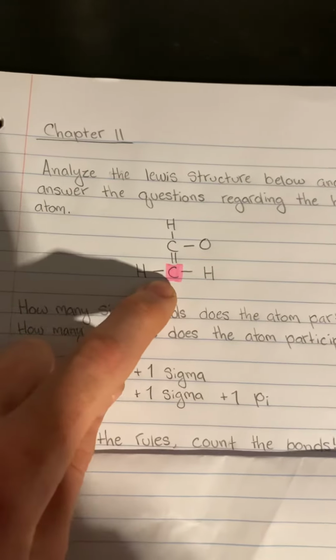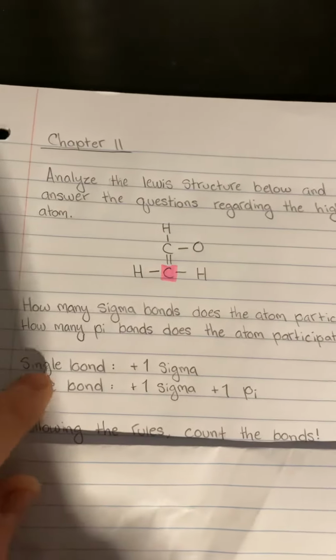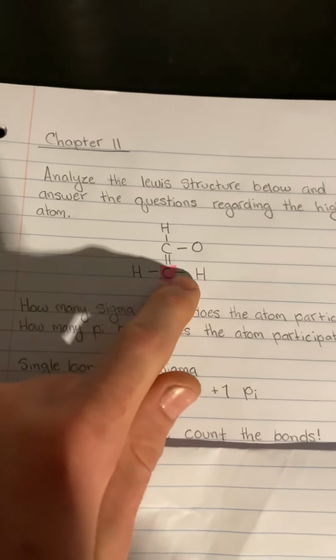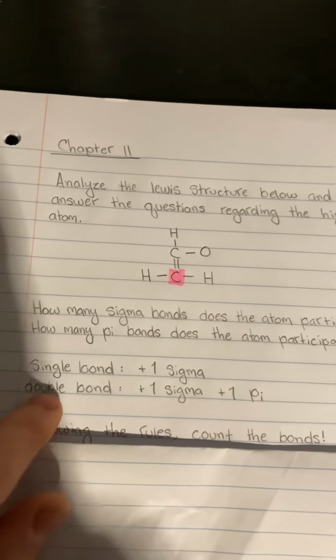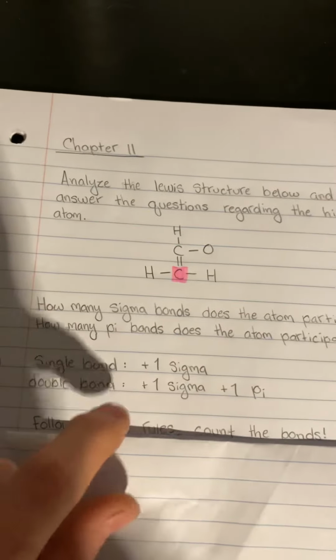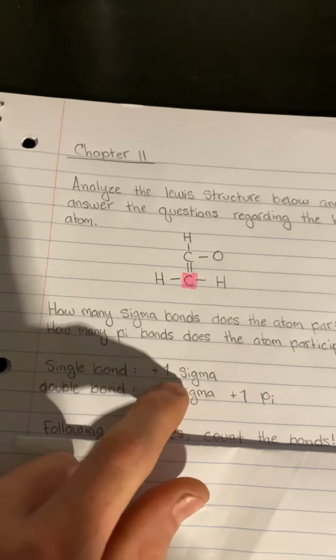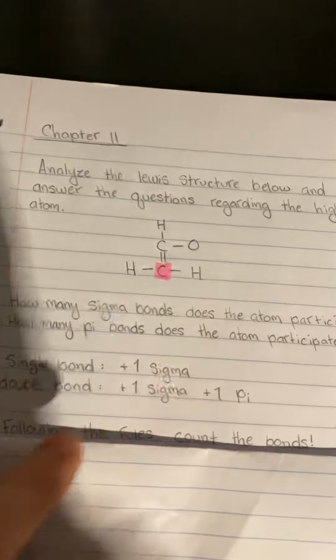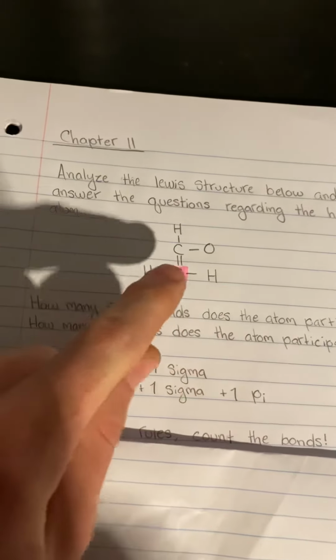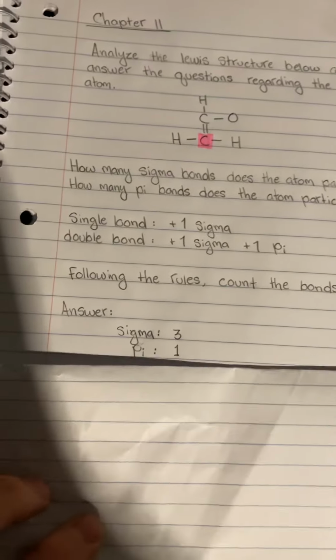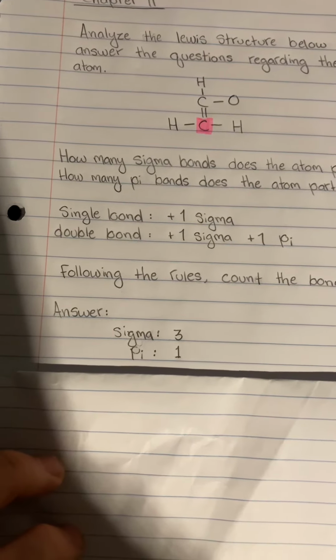We're looking at this carbon, and for single bonds, we have 1, 2, and for double bonds, we have 1. So that means for our sigmas, we have 1, 2, 3. And for our pi's, we just have 1. So that gives us our answer of sigma being 3 and pi being 1.